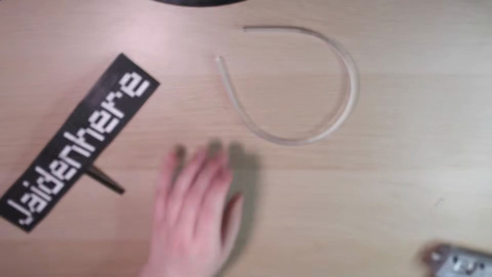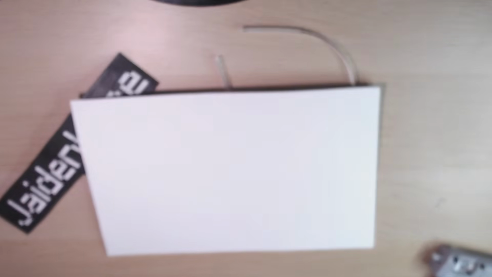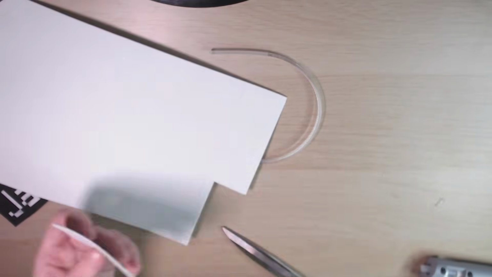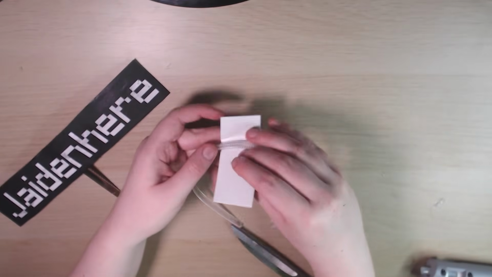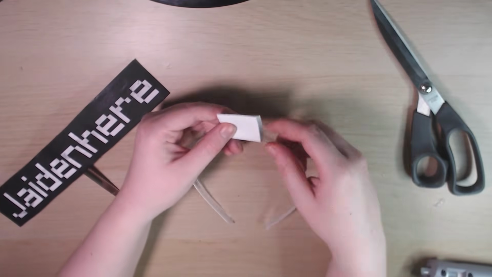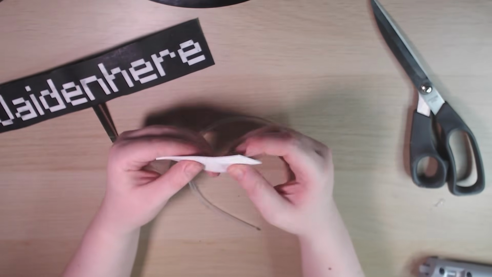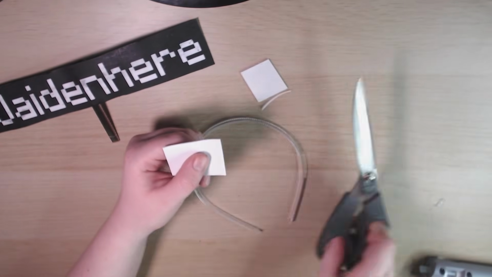Next up, I'm going to get the headband and piece of foam. Now I'm using white foam for this, however I would recommend either a black or a brown foam. It's basically whatever colour your hair is probably best to go for. I'm only using white because it's the only one I have available. Now you only need a very little bit of foam. The amount I'm using here is way too much. As you can see, I cut it down.